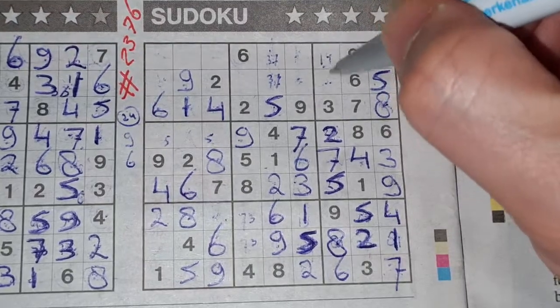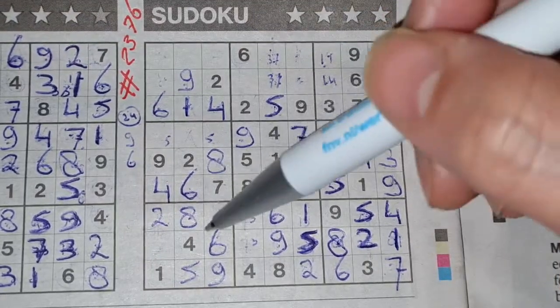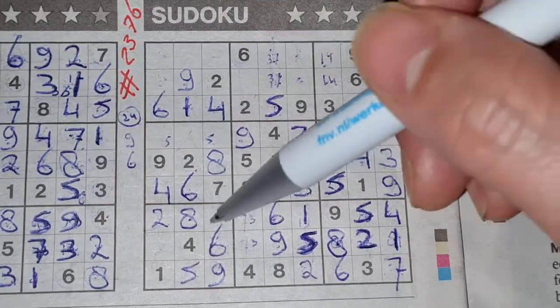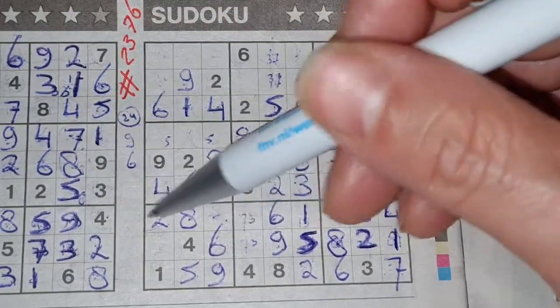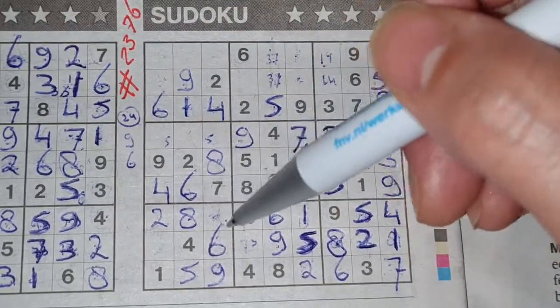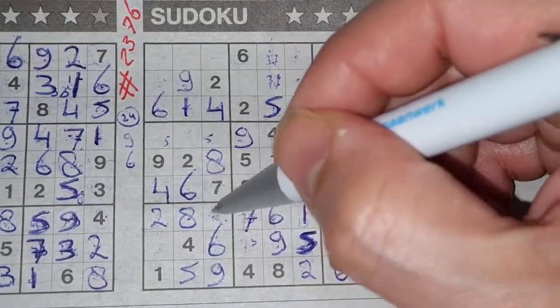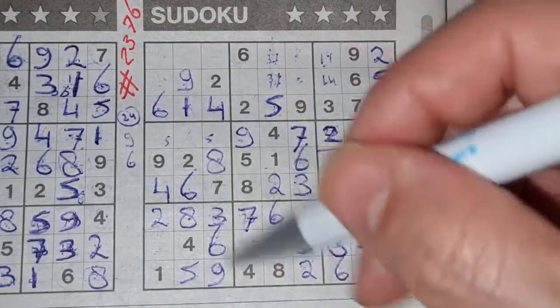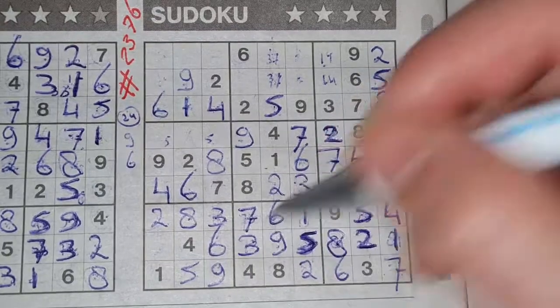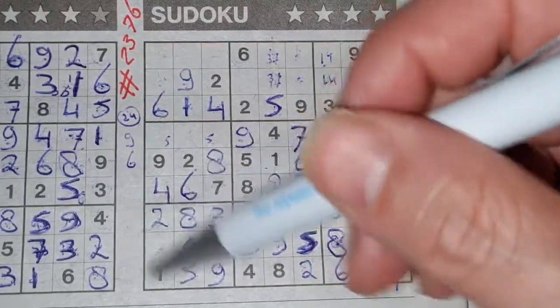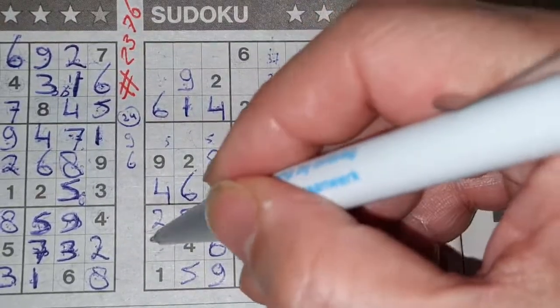Let me mark those. 2 boxes left, a 7 and a 3. In this row, we have a 7 there, no 7 there. 7 should be here and a 3 goes there. 1 box left in this big square for the number 3. 1 box left in this big square for the number 7.